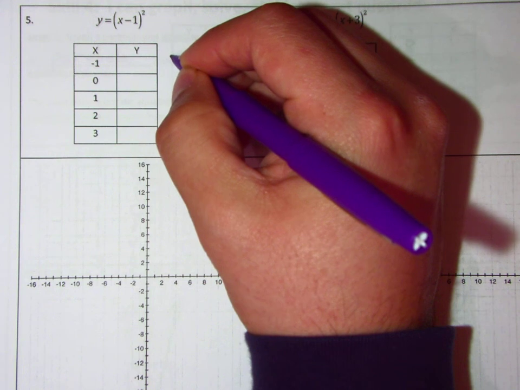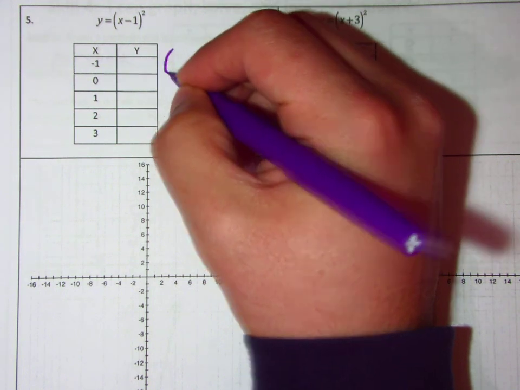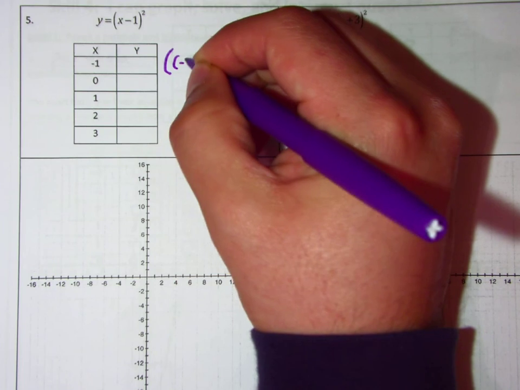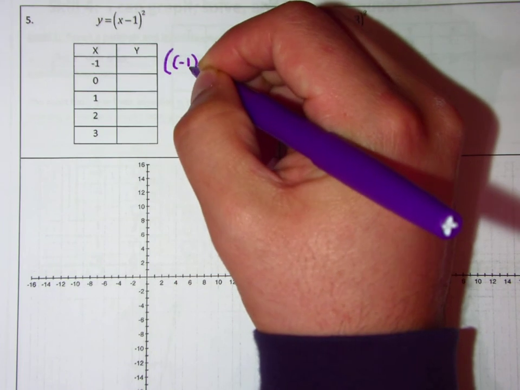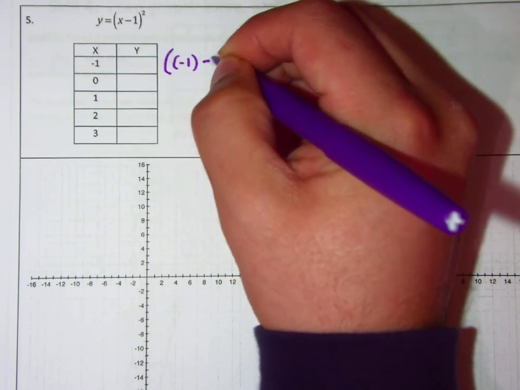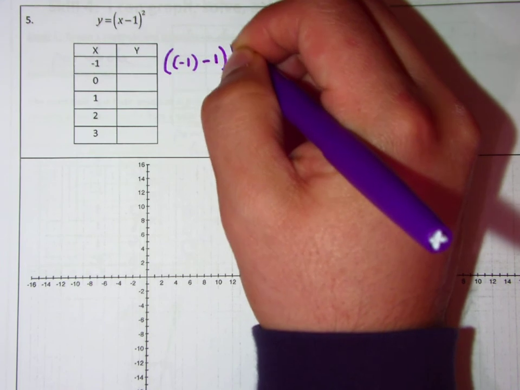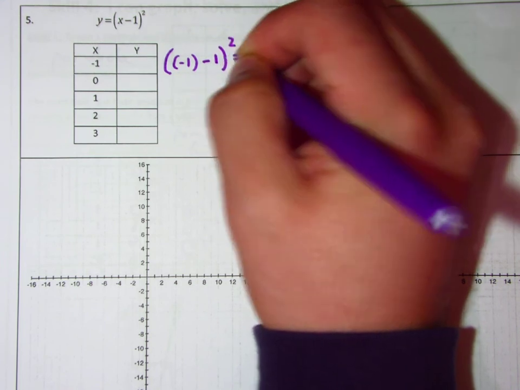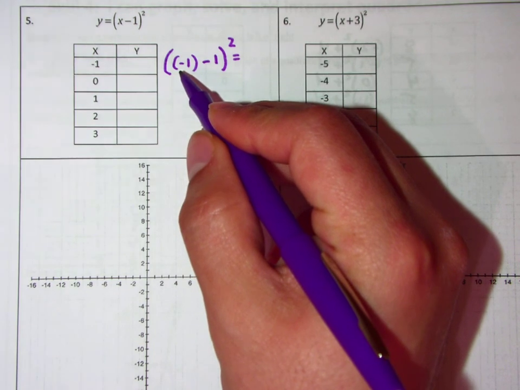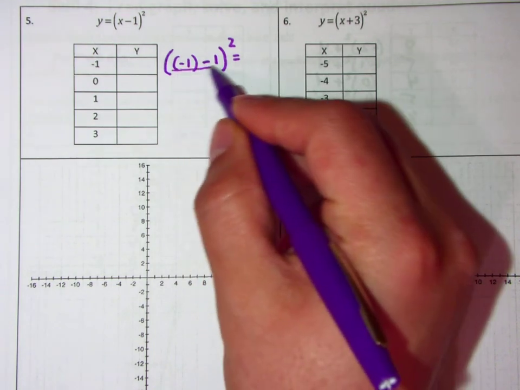If I show every detail, I've got parentheses, and then I replace x with -1, and then I subtract 1, and then I square it. Okay, that's what it looks like if you plug it in, showing every detail. You do the inside, remember the order of operations, right?